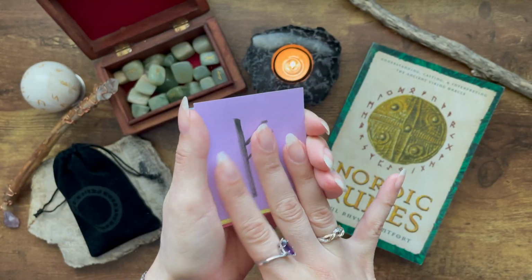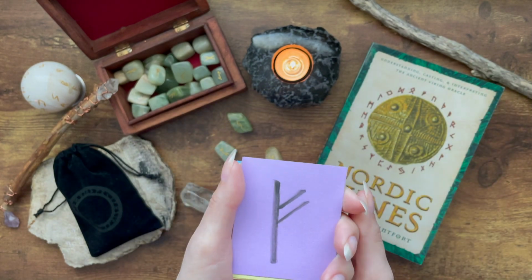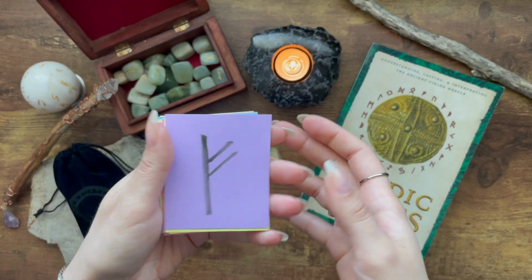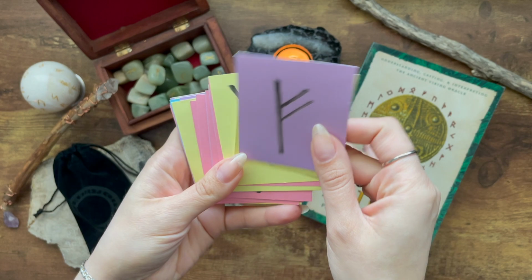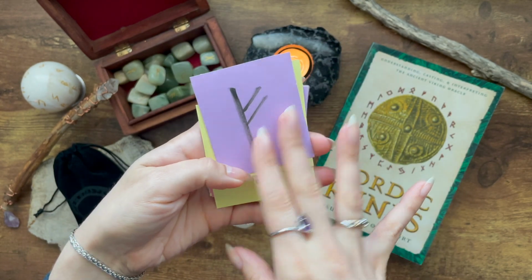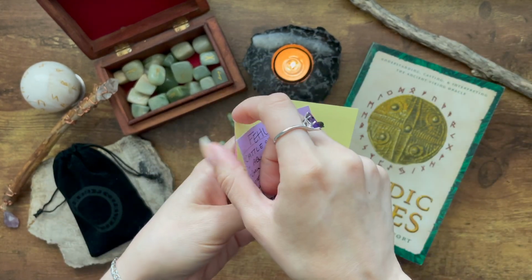Honestly, the flashcards have been the most helpful thing for me in learning the runes. I have this thing that I do where obviously I can just look at the card, try to remember the name of the rune, what it is, and then flip and check.